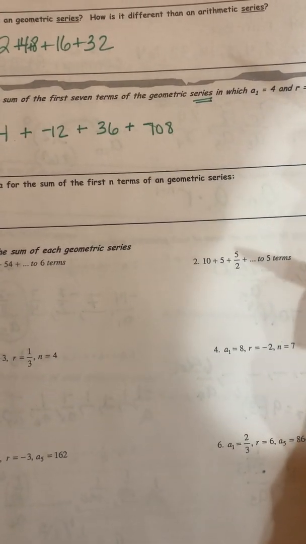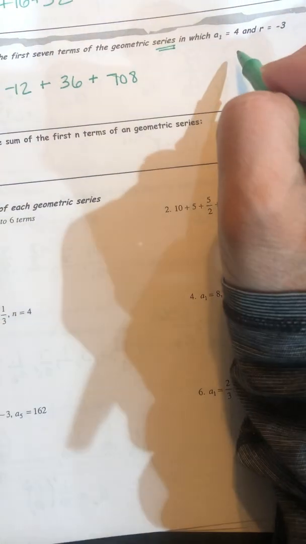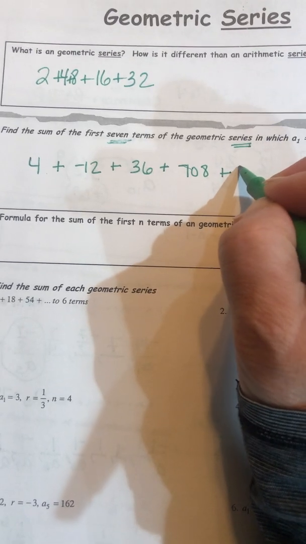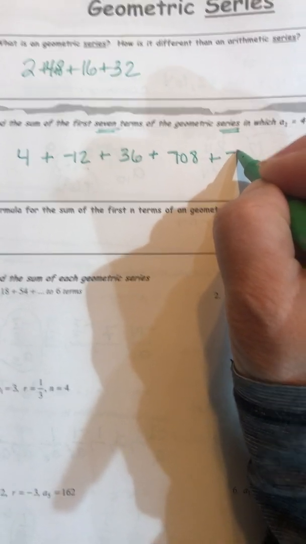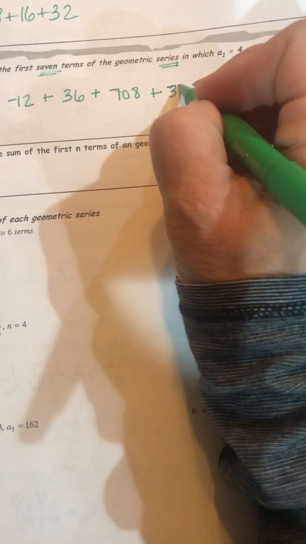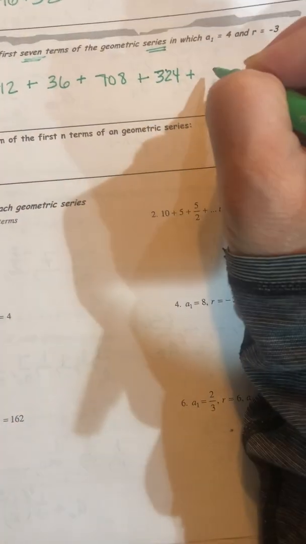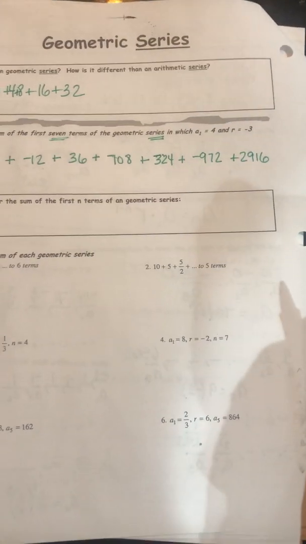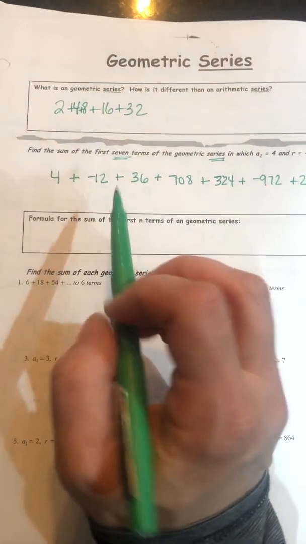Now here, how many terms does it want me to add up? Oh, 7 terms. Okay, fine. I already have 4. It would be like the 5th term is actually +324, then negative 972. The numbers get so big here, positive 2916. I'm already tired, right? And that was only 7 numbers.